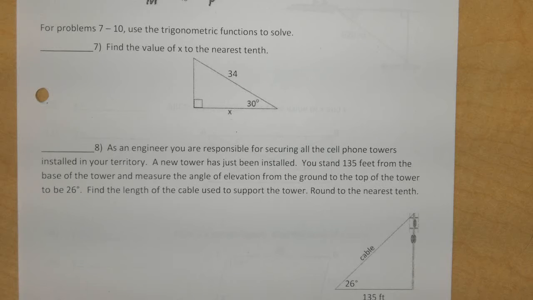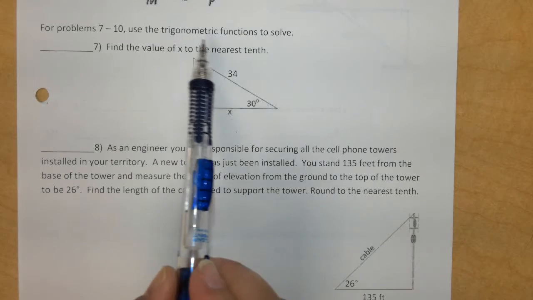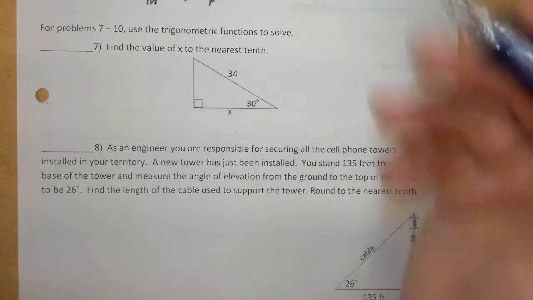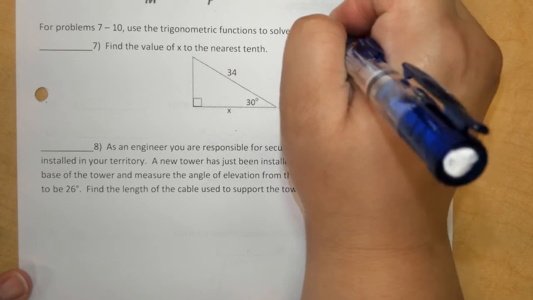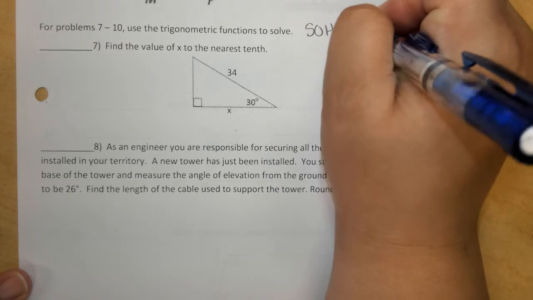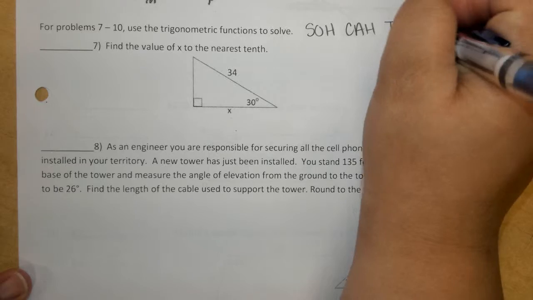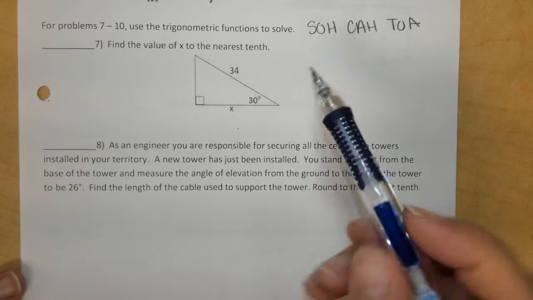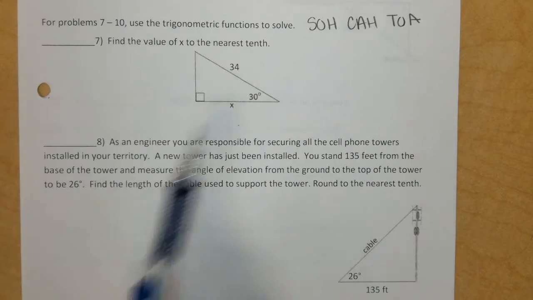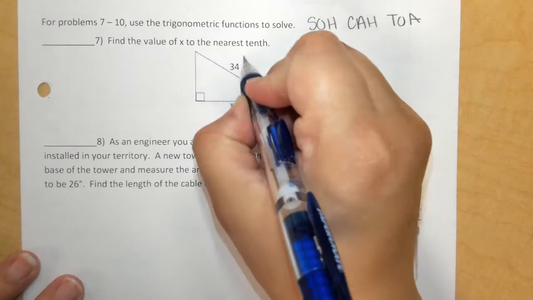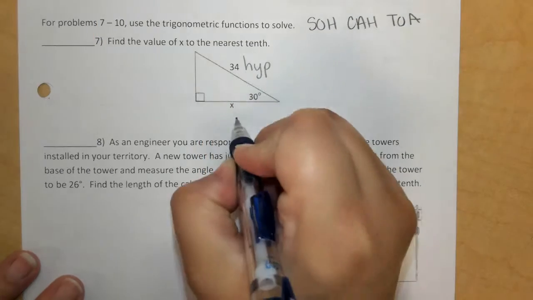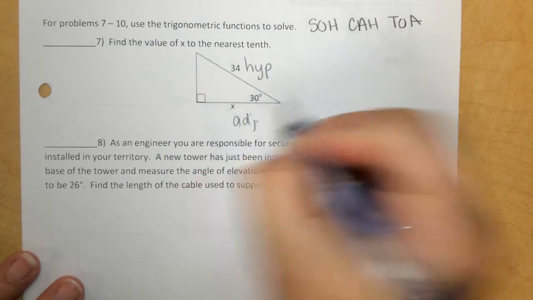For number 7, it says find the value of x to the nearest tenth. In the directions above that, it says use the trigonometric functions to solve. So this is when you're going to use this SOHCAHTOA. And so from the angle measurement, I'm given 30. This is my hypotenuse. This is adjacent.